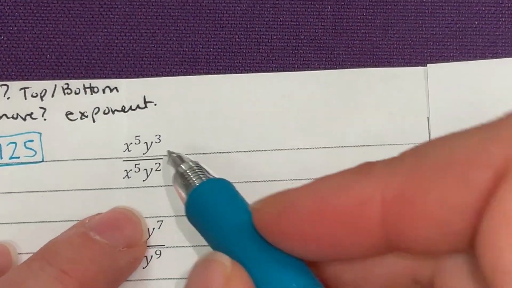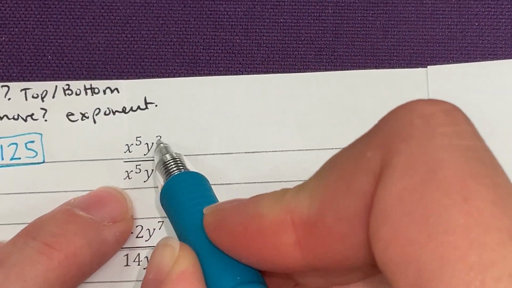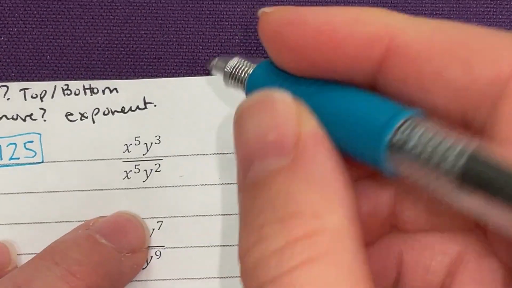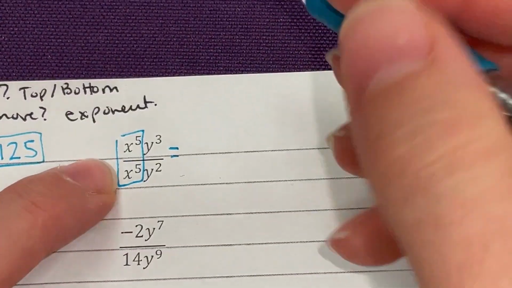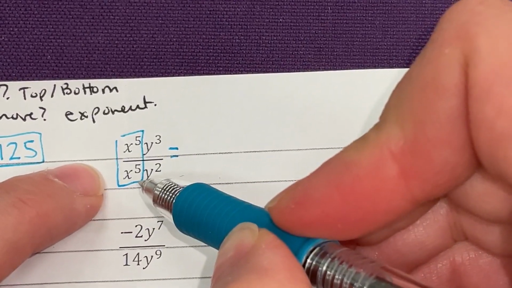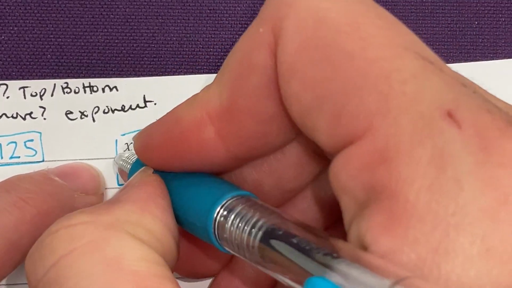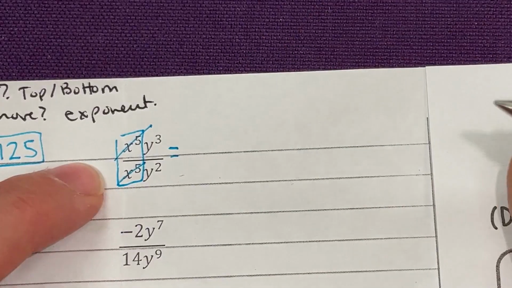Okay, here we go. We have x to the 5th, y to the 3rd, over x to the 5th, y to the 2nd. So let's start with the x's. All right, who's got more, top or bottom? Neither. So in this case, when they're the exact same amount, they cancel out.